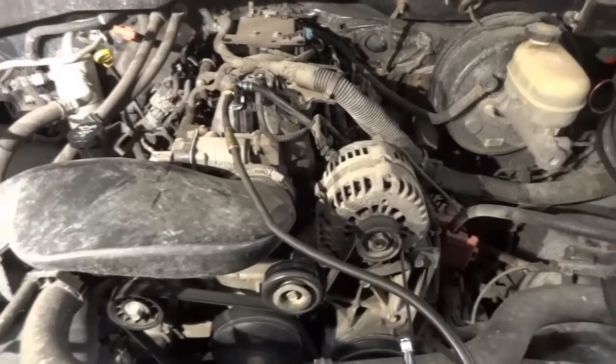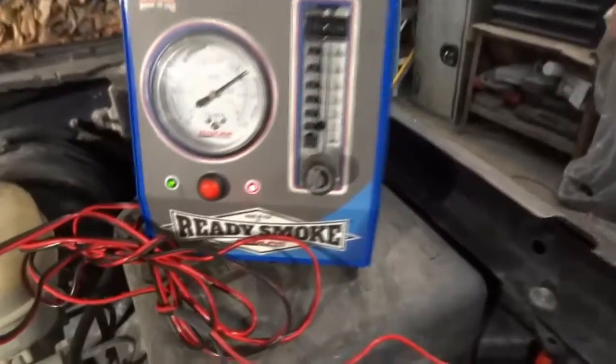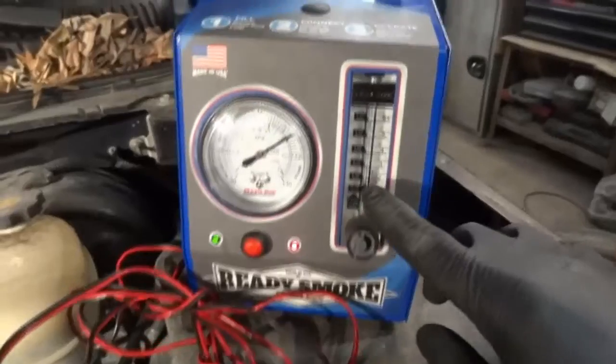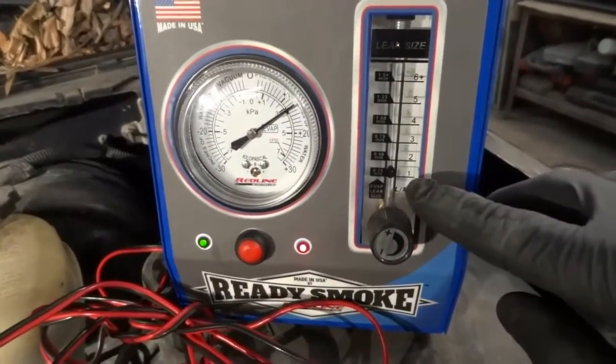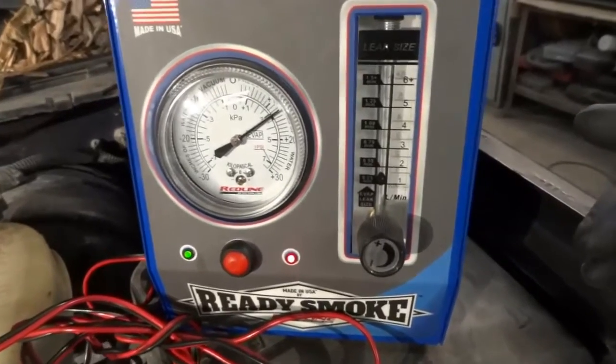And right now we barely have a leak because the ball is dropping. So watch. You see the ball is somewhere down here now. Okay, so basically there's no leak.